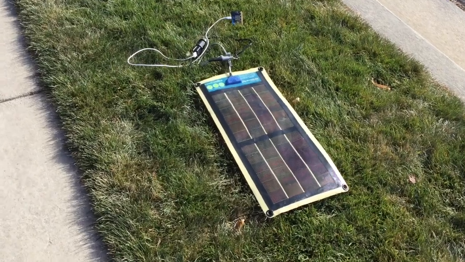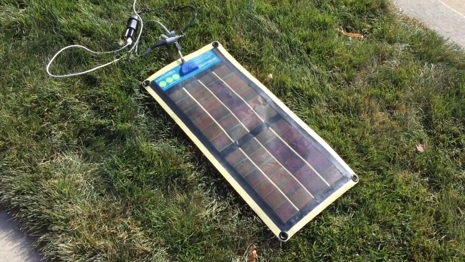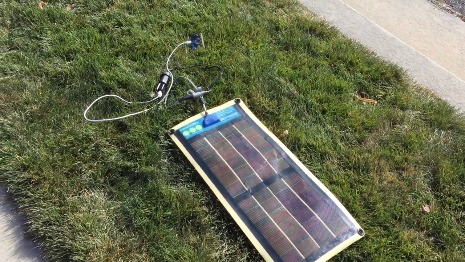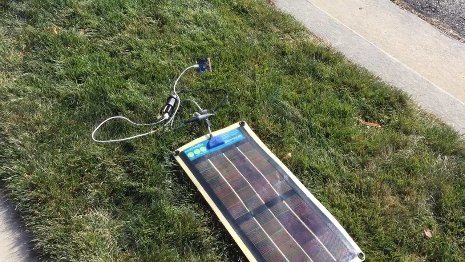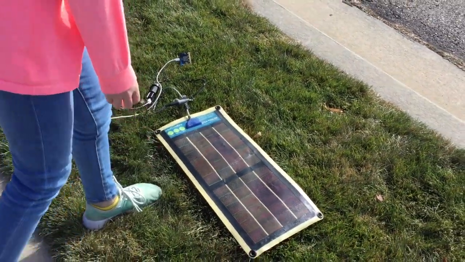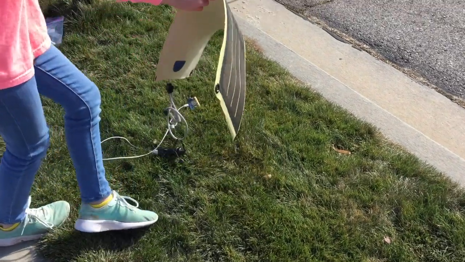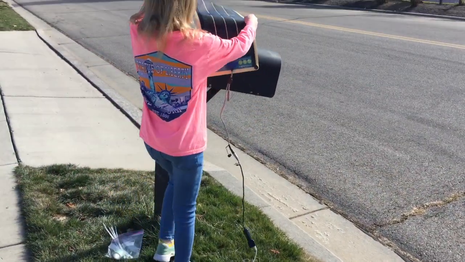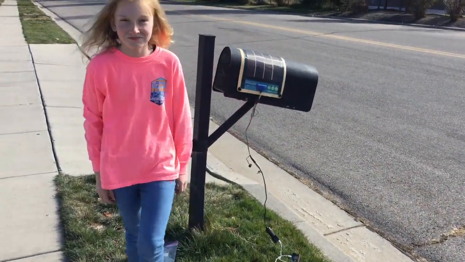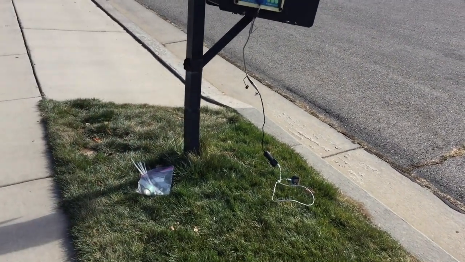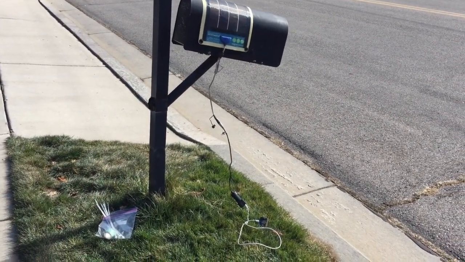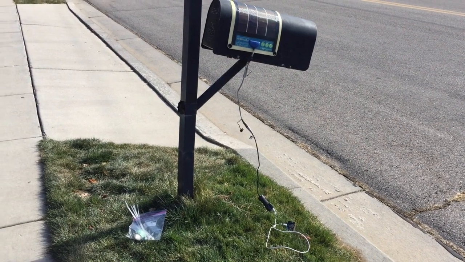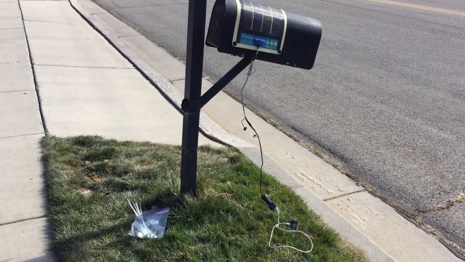What is this big thing here? A solar panel. Okay, let's figure out a way to put it on the mailbox. Do you want to try it? Just try hanging it on the mailbox somehow. Just whatever you think. Does that look okay? Yeah. What if we wrapped it around the pole of the mailbox?